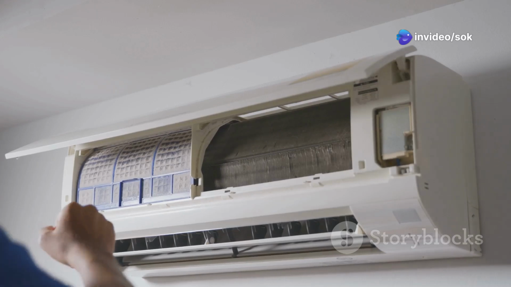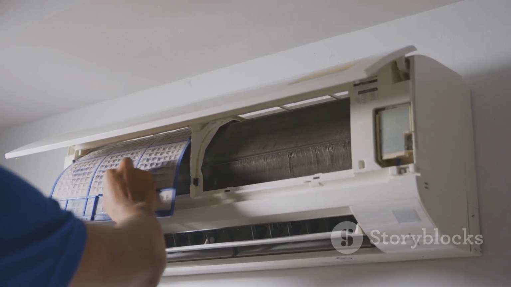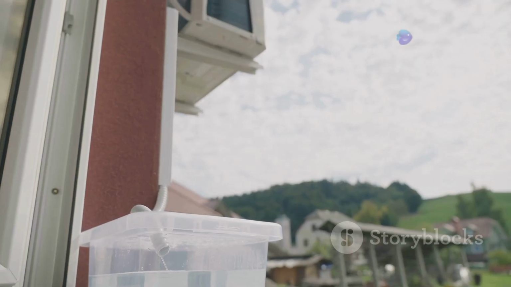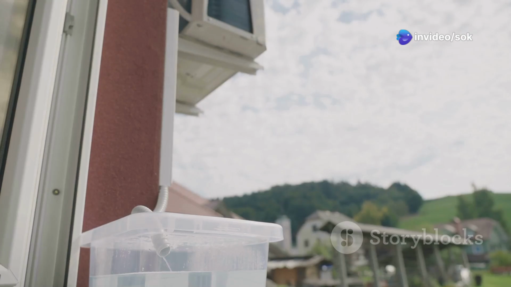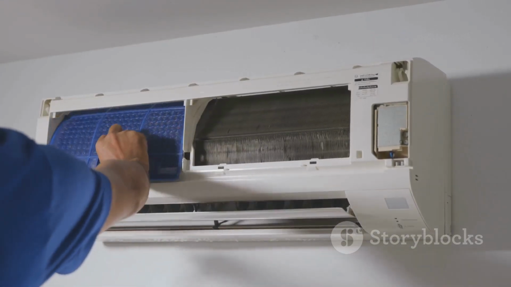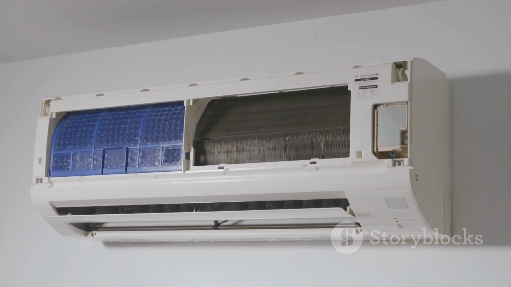Remove the front panel and locate the pan. This might require a bit of effort, but it's essential for proper maintenance. If it's full, empty it and wipe it clean. Use a cloth to ensure all residue is removed, preventing mold and mildew buildup. If it's cracked, you'll need to replace it. A damaged drain pan can't hold water properly and may cause leaks, so it's important to address this issue promptly.